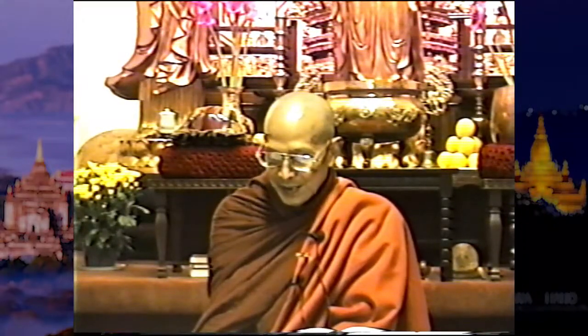The second one is Anuppannanam Papakanam Anuppadaya Vayamo. Anuppadaya means for not arising. Papakanam means of evil states, and anuppannanam means those that have not arisen. So it is an effort for not arising of evil states that have not arisen. Here, that have not arisen means that is not arising right at this moment. That is not arisen in your mind.